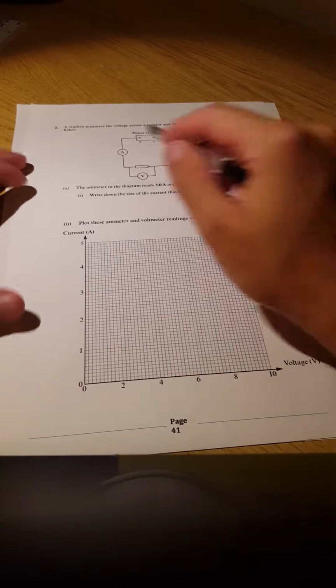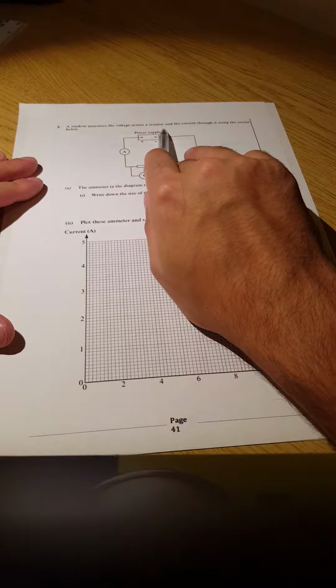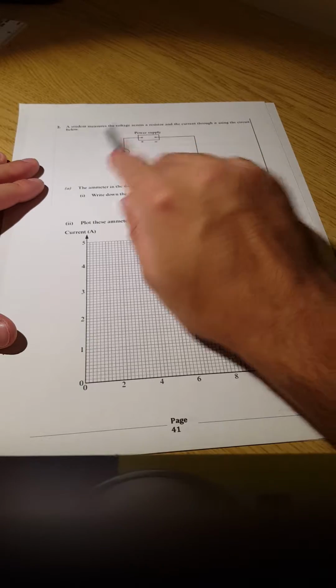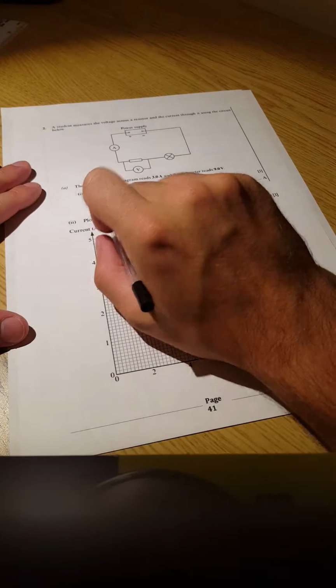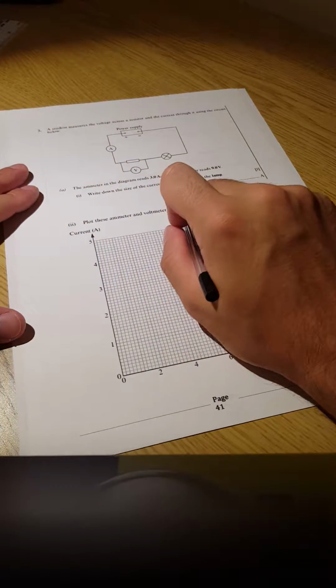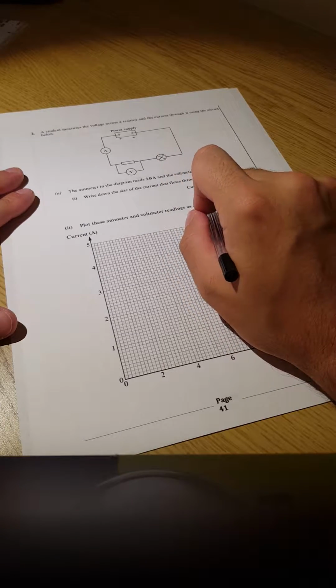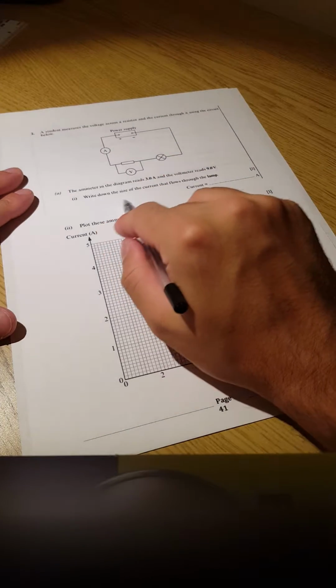Okay, so the final question. A student measures the voltage across a resistor and the current through it using this circuit below. The ammeter in the diagram reads 3 amps and the voltage reads 9 volts. Write down the size of the current that flows through the lamp.